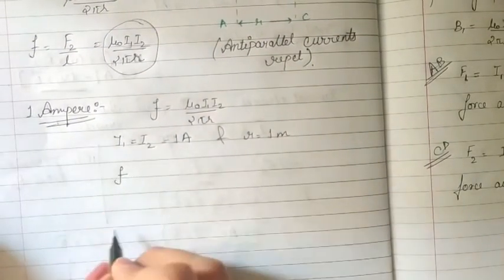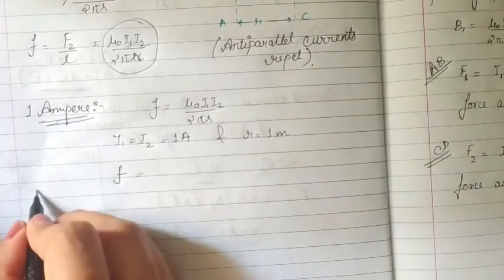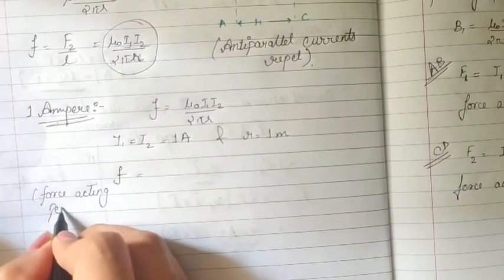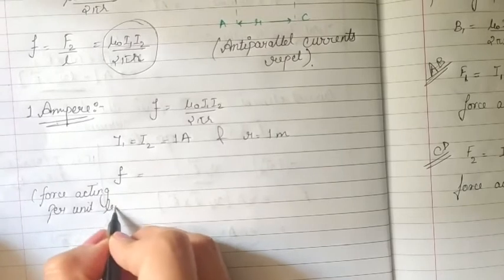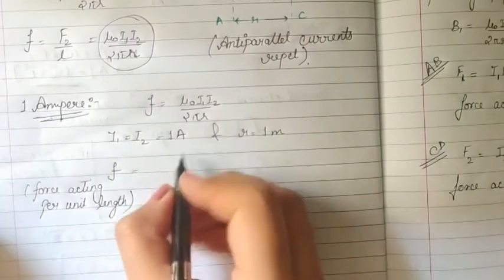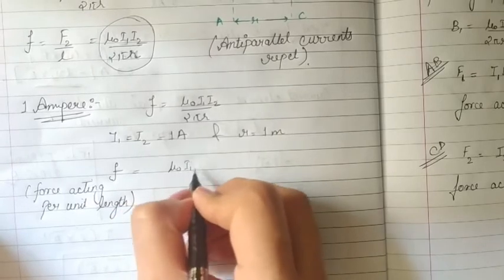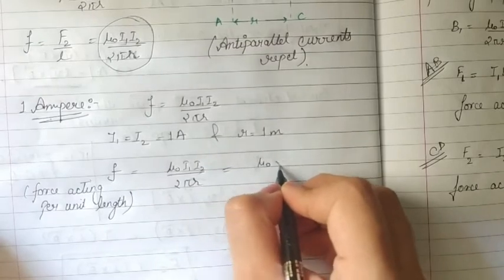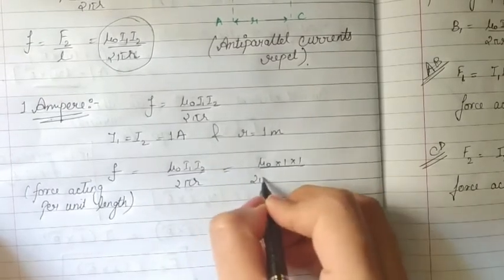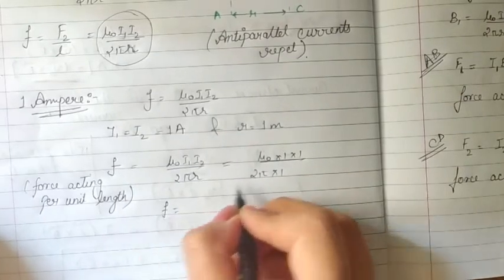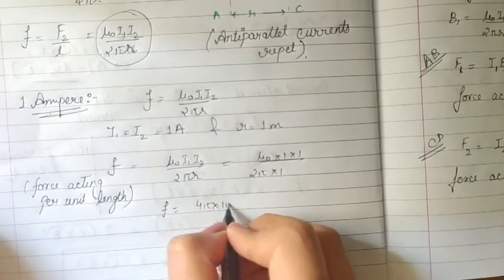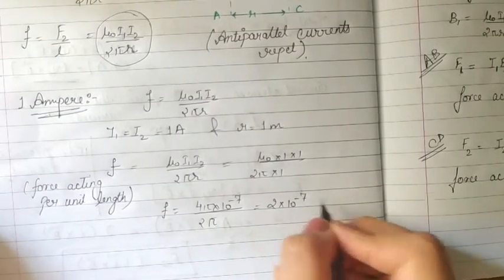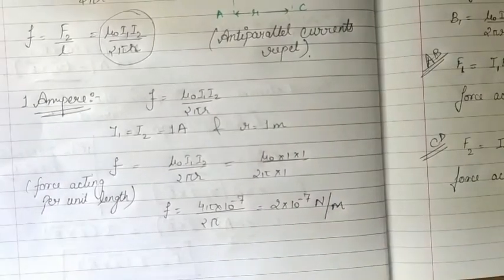Then small f, the force acting per unit length, is equal to mu naught I1 I2 upon 2 pi r. This will be mu naught into 1 upon 2 pi into 1, where mu naught is 4 pi into 10 to the power minus 7, so f is 2 into 10 to the power minus 7 Newton per meter, because it is force per unit length.